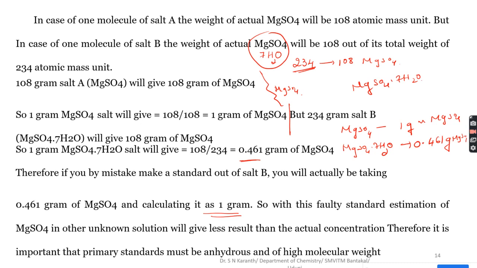So when you are preparing a solution, if you dissolve 1 gram of that magnesium sulfate, it shows only 0.46 gram of magnesium sulfate, not 1 gram, because it contains 7 moles of water that also contributes while preparing the solution. And that solution is not a primary standard solution.